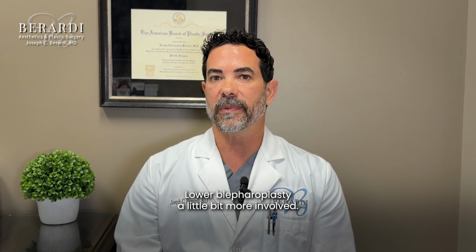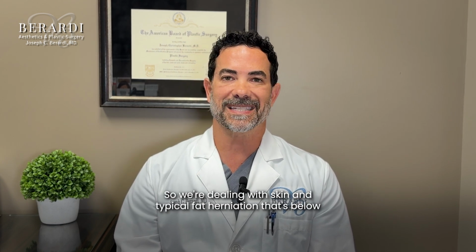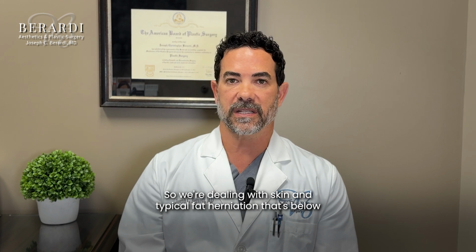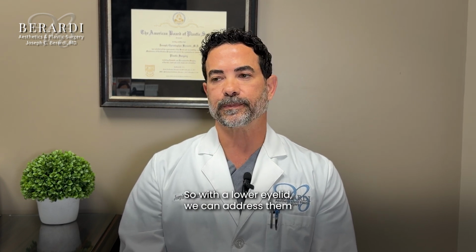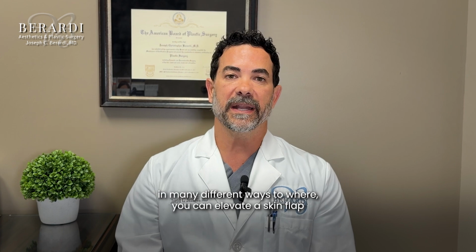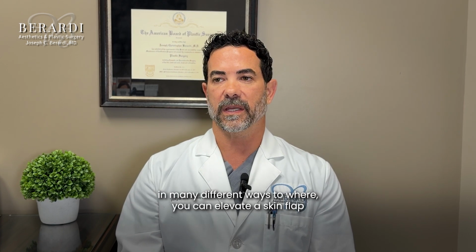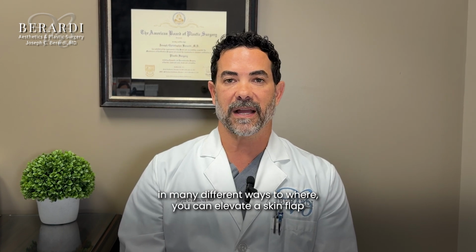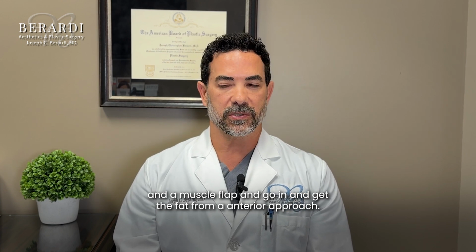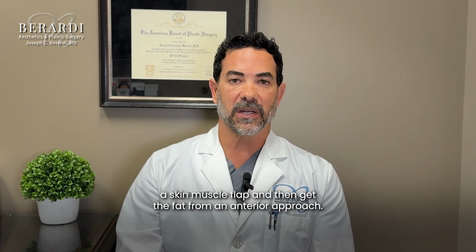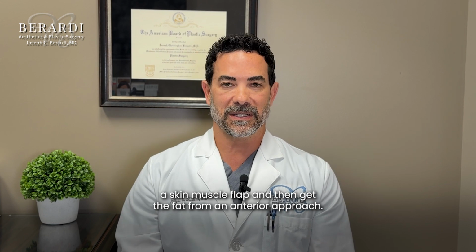Lower blepharoplasty, a little bit more involved. So we're dealing with skin and typical fat herniation that's below the eyelid that gives you those puffy bags under your eyes. So with a lower eyelid, we can address them in many different ways, to where you can elevate a skin flap and a muscle flap and go in and get the fat from an anterior approach. Some people develop a skin muscle flap and then get the fat from an anterior approach.